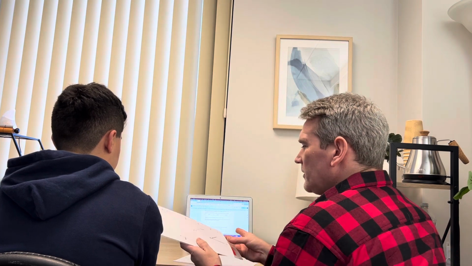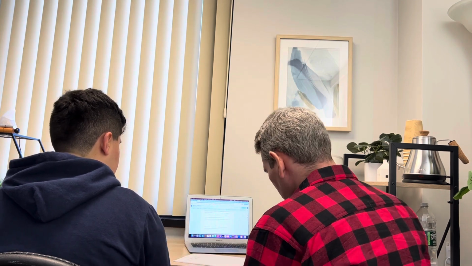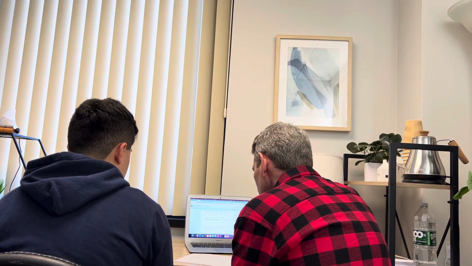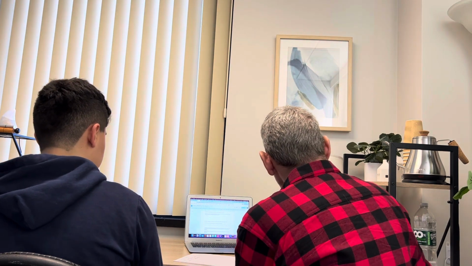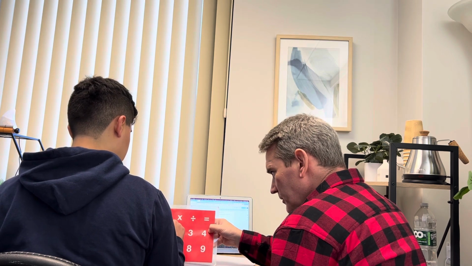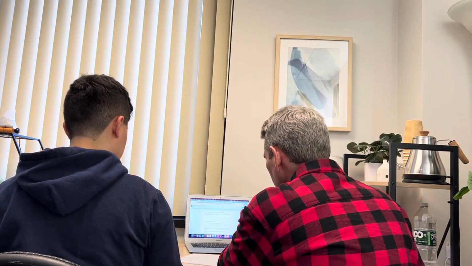Okay, so which one is the ray on this sheet, buddy? That one. Nice, I agree. And using our number board, how many points does a ray have? Lorenzo, how many points does a ray have? No, not the symbol. Find the number of points it has. One point. Very good.